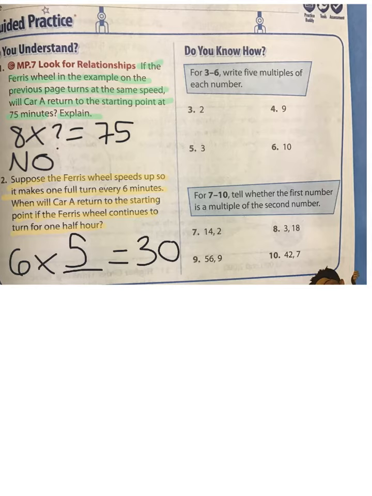For numbers 3 through 6, we're going to write 5 multiples of each number. So if my number is 2, I'm going to write it down here so you can see it. We want to make multiples of 2. Well, you can just count by 2s. You can say 2, 4, 6, 8, 10. You can really use any multiple of 2. So 2 times any number, that answer would be a multiple. Also, any even number would be a multiple of 2.